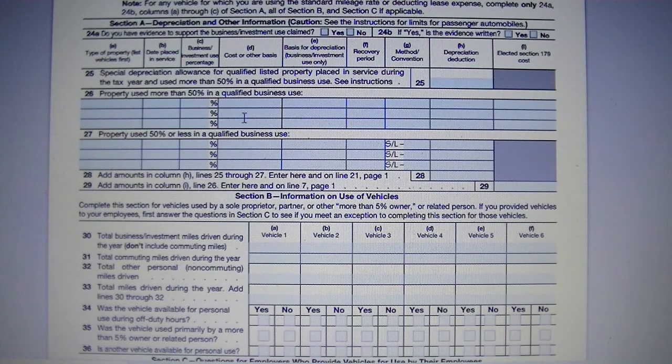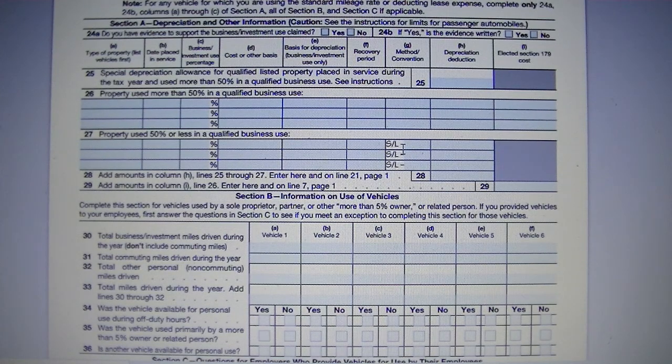Keep in mind that column D, cost or basis, is for the assets, and column E is the basis for depreciation related to the percentage used for business and investments. But column D is the total amount, and column E is the portion of it.